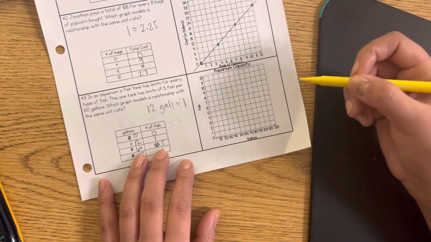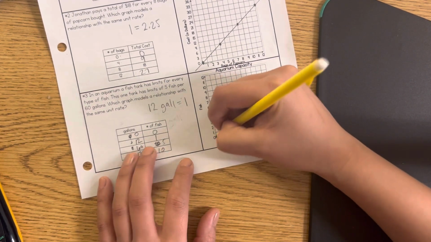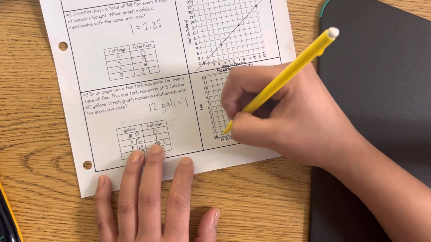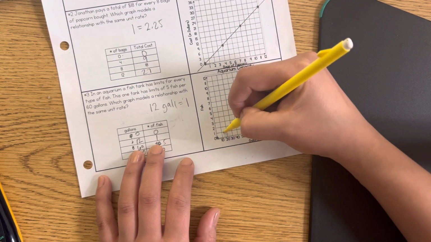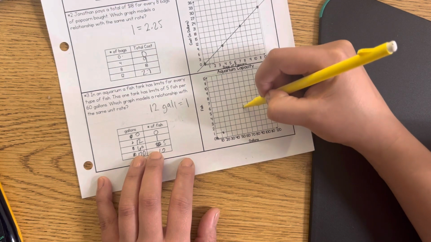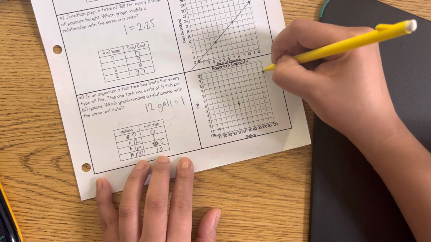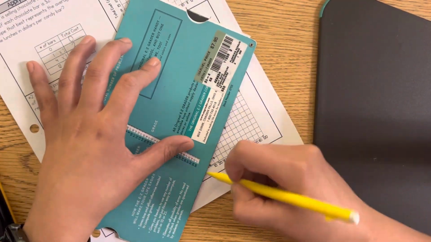So this one's a little strange. Gallons this time is X. So 0, 0 is the origin. Then 12 gallons is equal to 1. Notice that the scale here is a little off, so I'm going to guesstimate 12 and 1. 60 is 5, so that one works out well. And then 120 is 10. Again, you know you did it correctly if it's a straight line that goes through the origin.